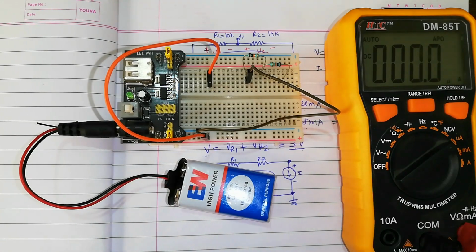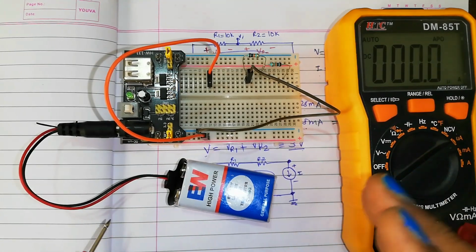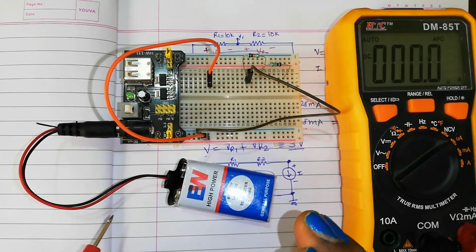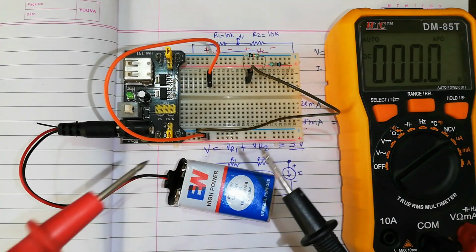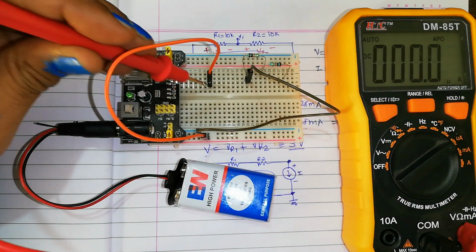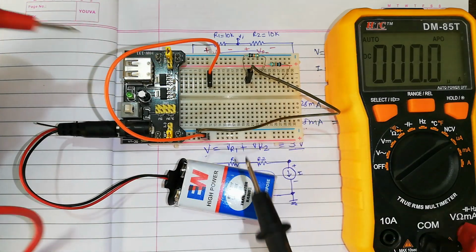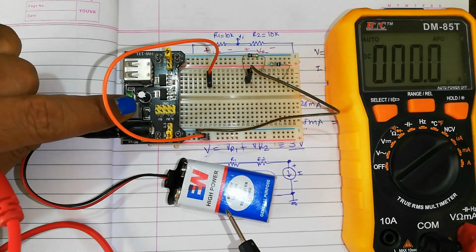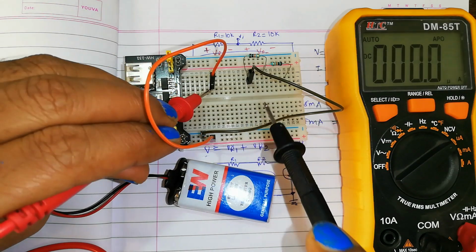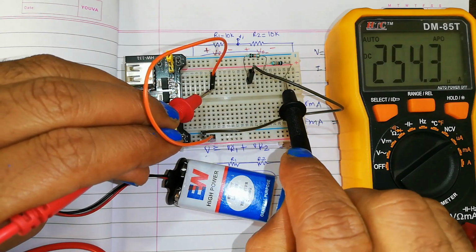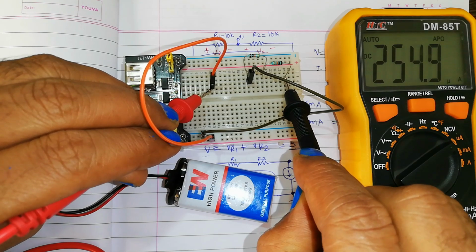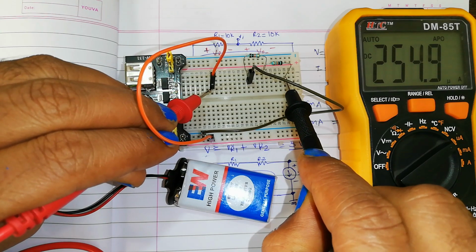Remember, the sign of the current would be positive or negative based on the direction of the current flow in the circuit and how I connect the probes. So I'll connect the positive here and the negative here, and we'll see if it measures the current. Let's switch on the hardware circuit. It is switched on, and with the ammeter in the circuit, see, it is measuring 254 microampere, pretty close to what we calculated.